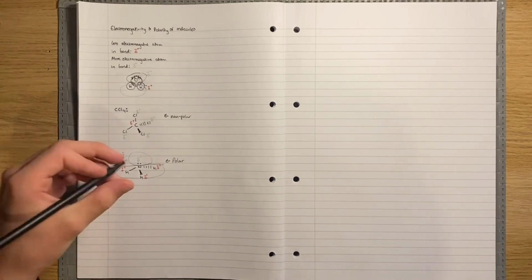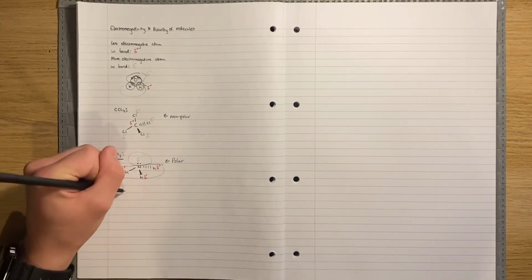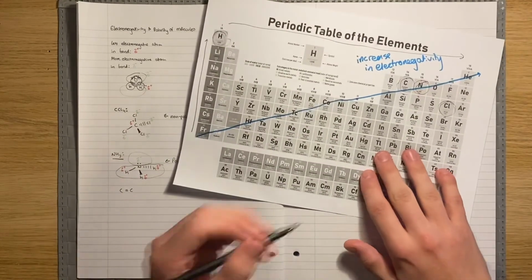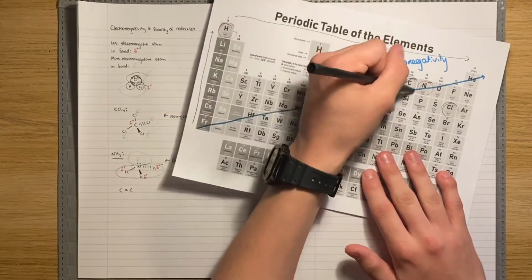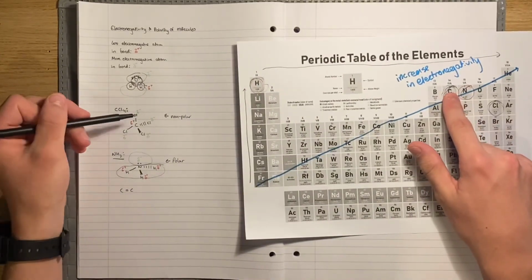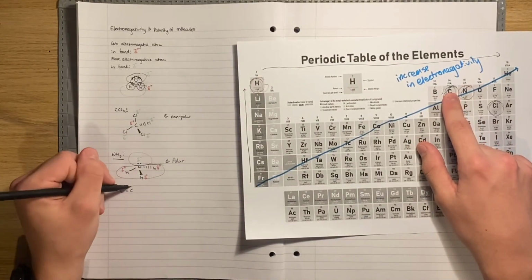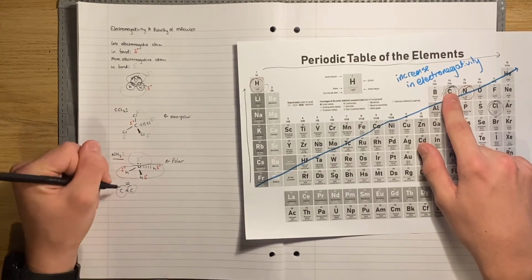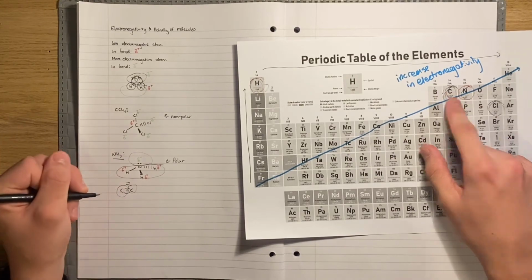Another thing to note is that when two elements which are the same are bonded, it's going to be non-polar. Because look, imagine we have a carbon bond. Carbon is here and carbon is also here. So they're going to have the same electronegativity. That would mean that it's non-polar because one side of the molecule has not got a different charge from the other side. They're equal.